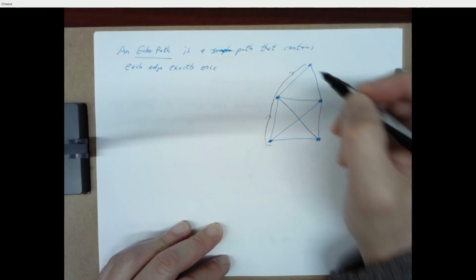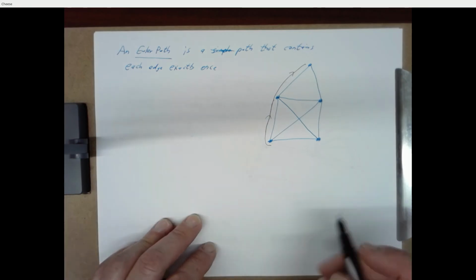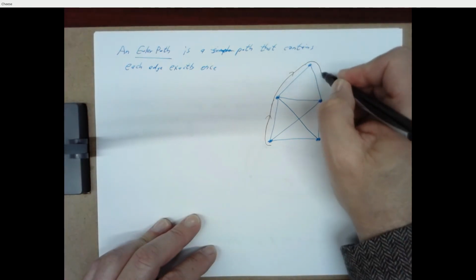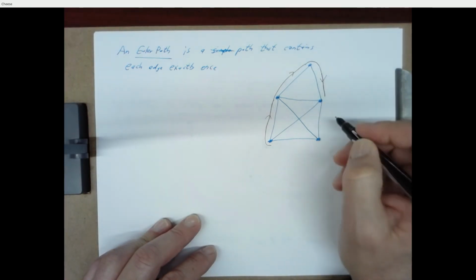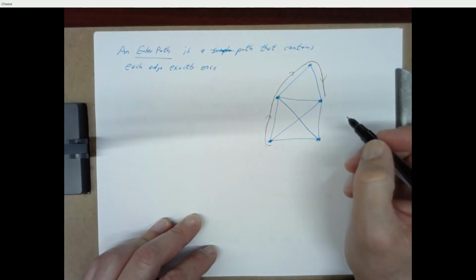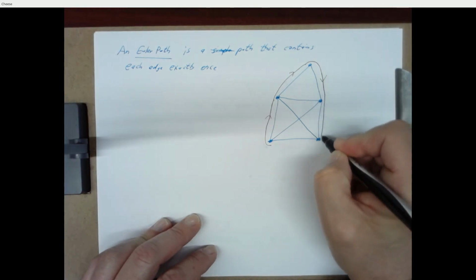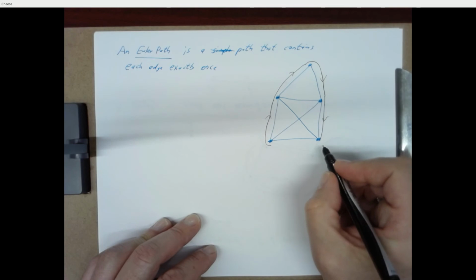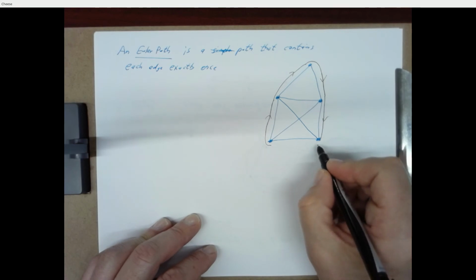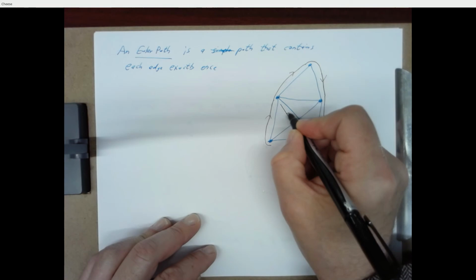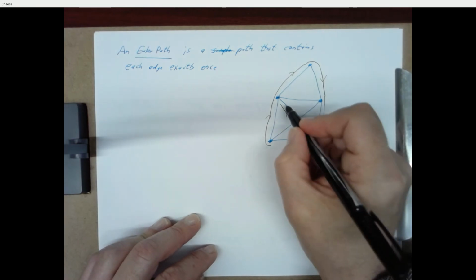And I'm drawing arrows here, not because it's a directed graph, just to help us see where we're going. So we're going to come back down, down to the bottom right. Then up the diagonal, and across.